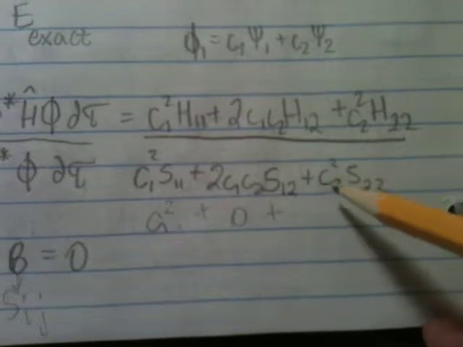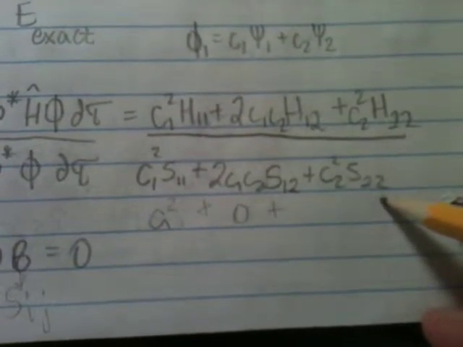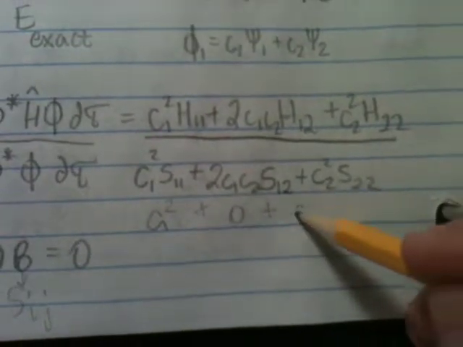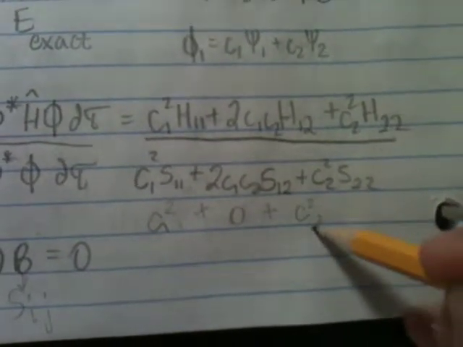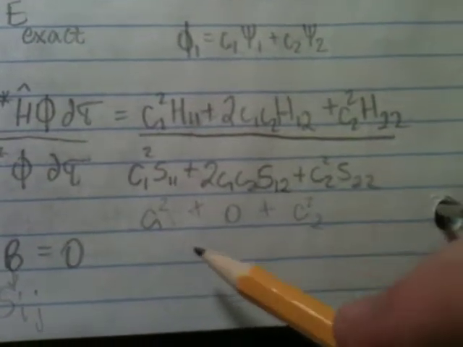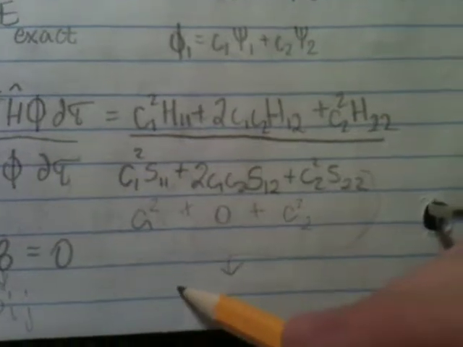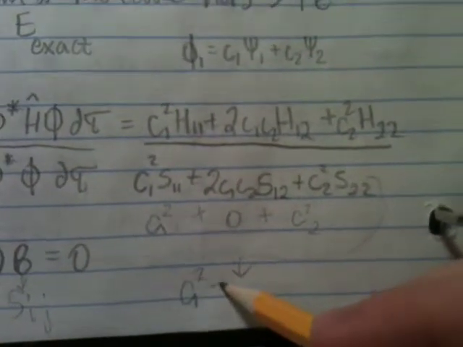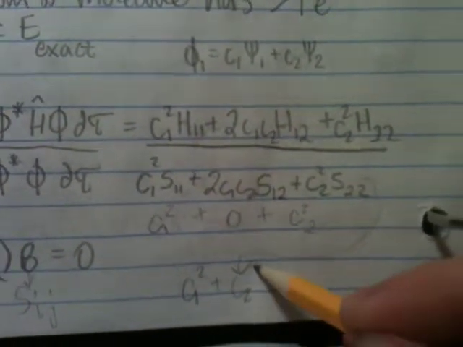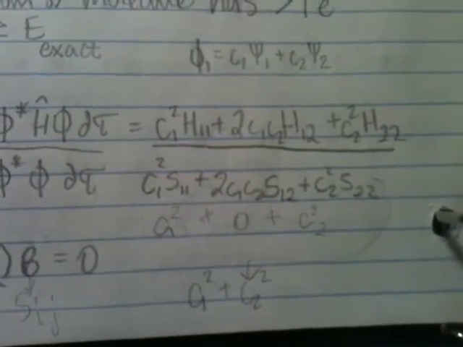Plus C2 squared S22. These are the same energies, so you just get C2 squared, and this goes to 1. So what you're left with, this entire term, will just be C1 squared plus C2 squared. And that is just our normalization factor.